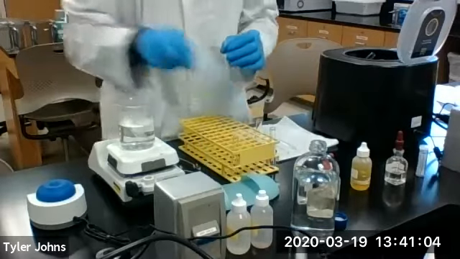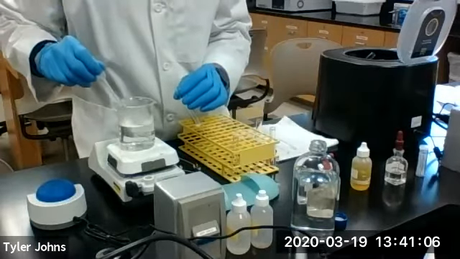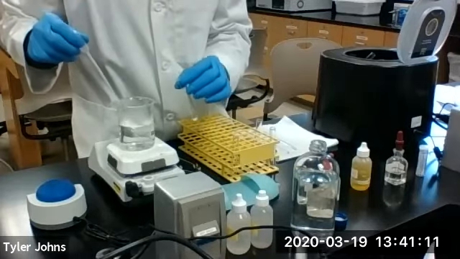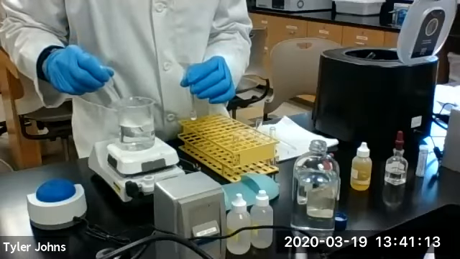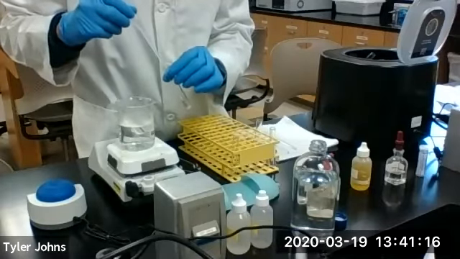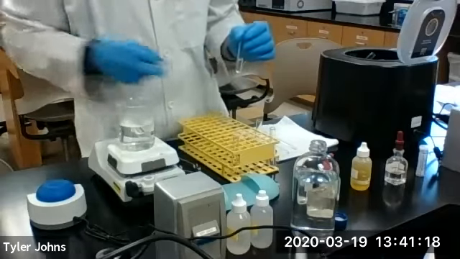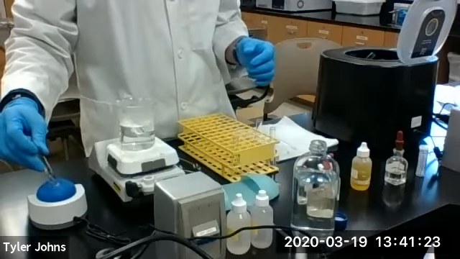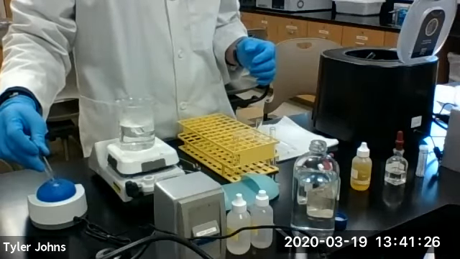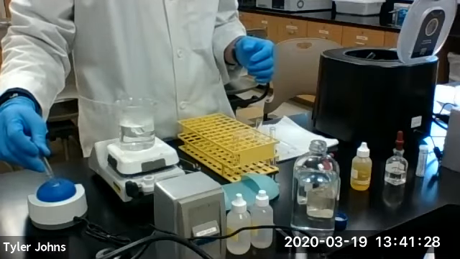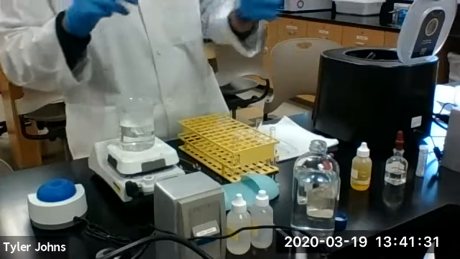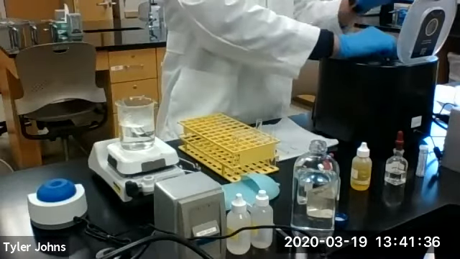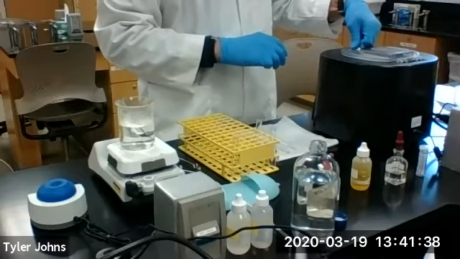And we're going to wash again with several additional milliliters of boiling hot deionized water. And after washing, we will centrifuge one more time.